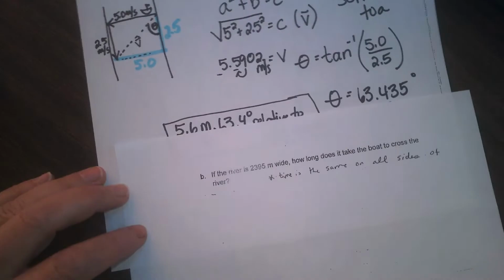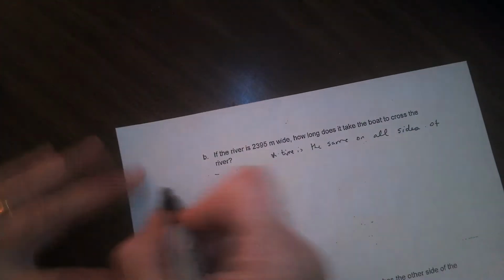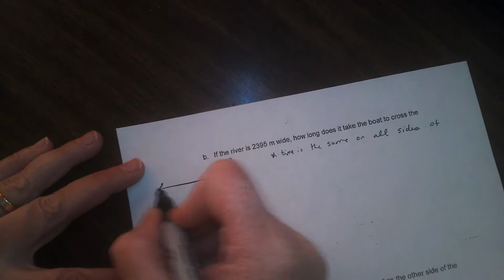Okay, so we're still the boat in the water. And now it's asking us if the river is 2,395 meters wide, how long does it take the boat to cross the river? Okay, so here's our original diagram.